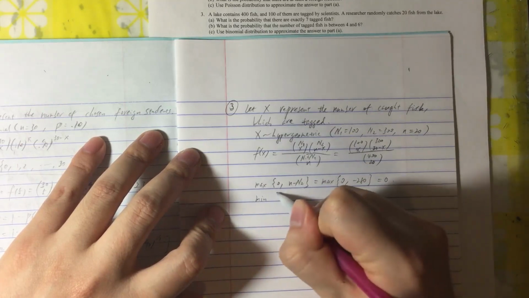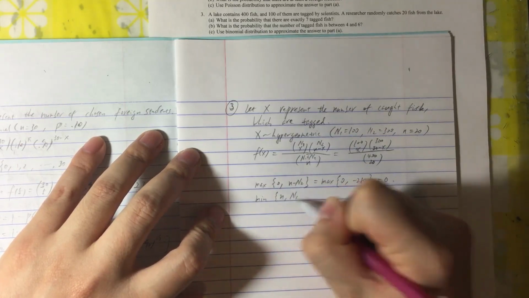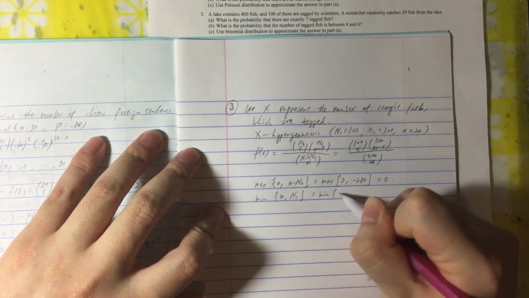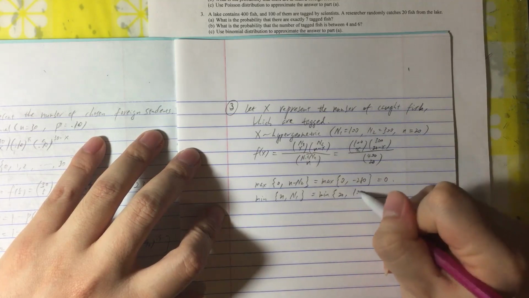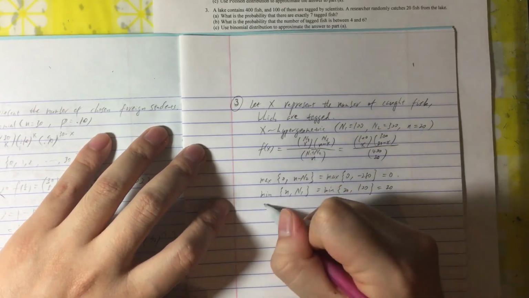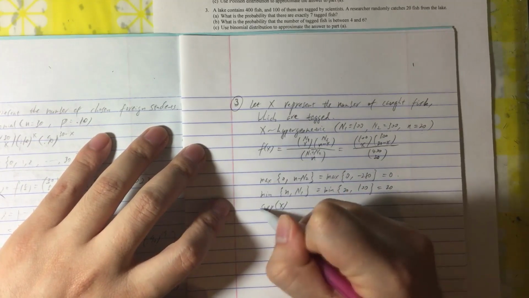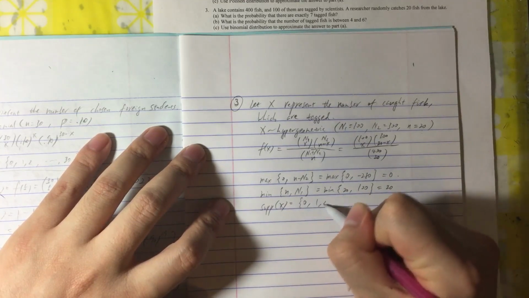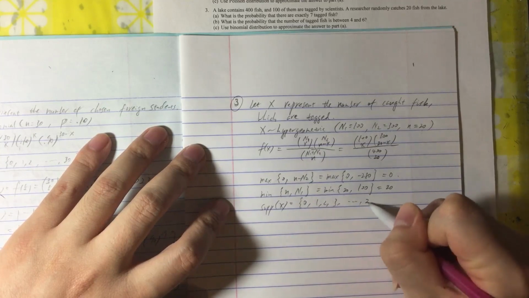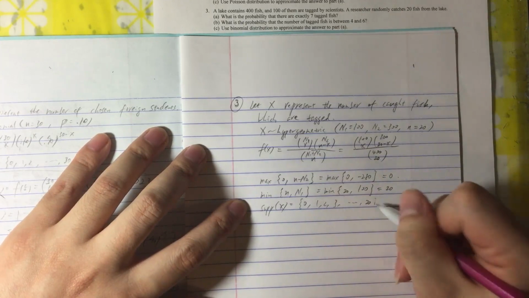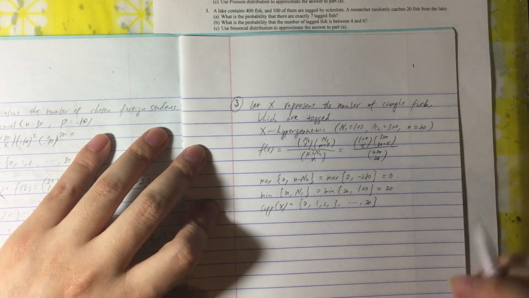Next, we find the minimum of n and n1. n is 20, n1 is 100. Minimum of 20 and 100 is 20. So the support of x is the set of all integers from 0 to 20. That's the setup.